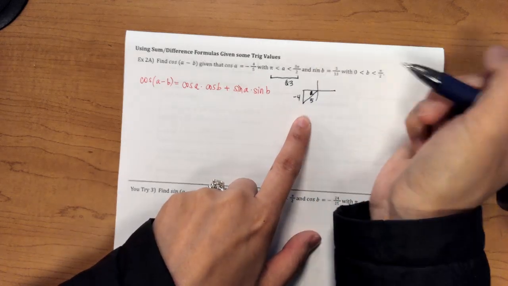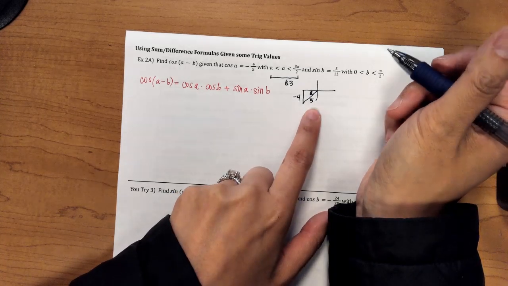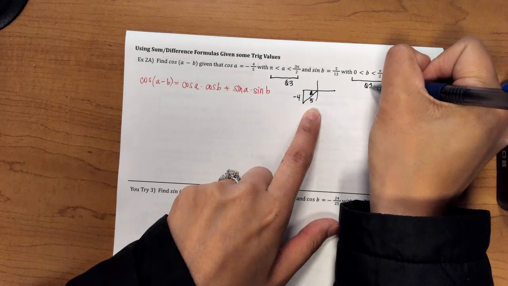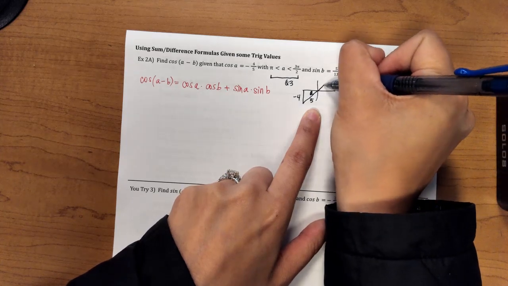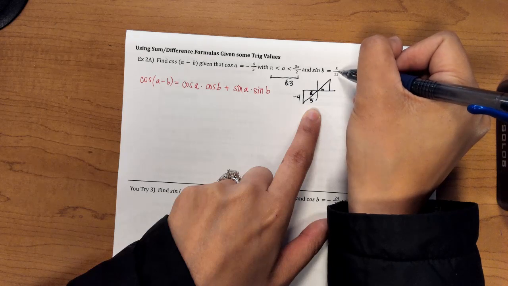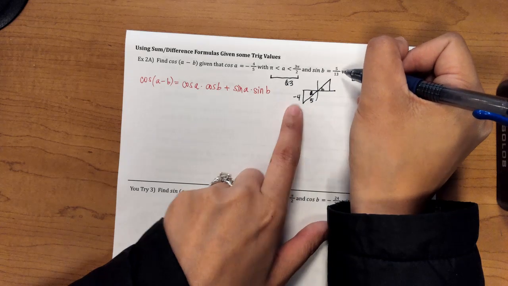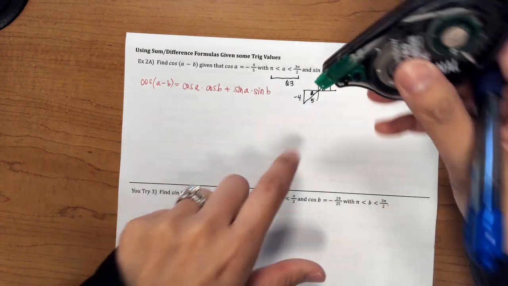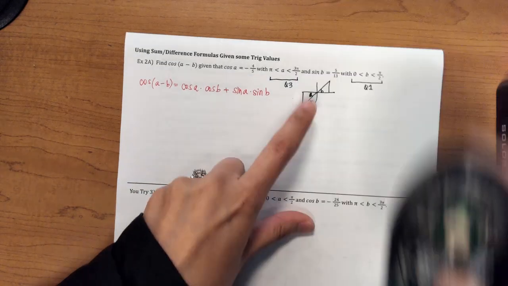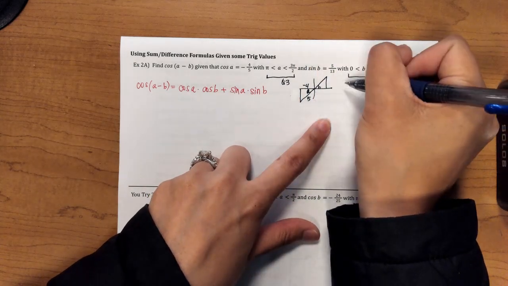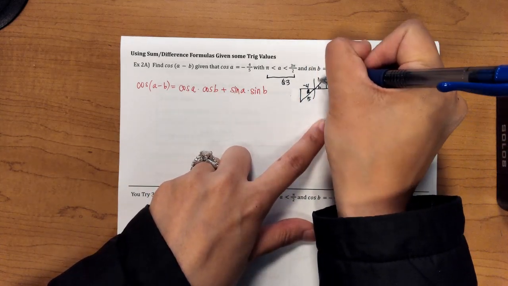Hypotenuse is always positive. Sine B is in quadrant 1, which is over here. So I'll call this B. And then sine is opposite over hypotenuse, 5/13.